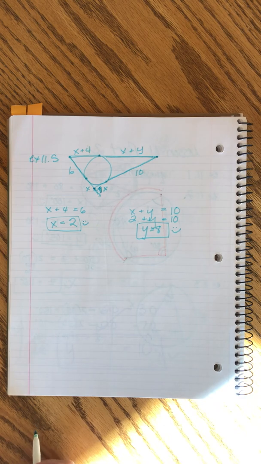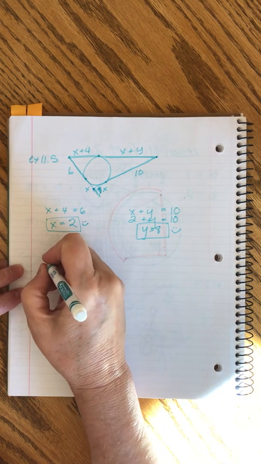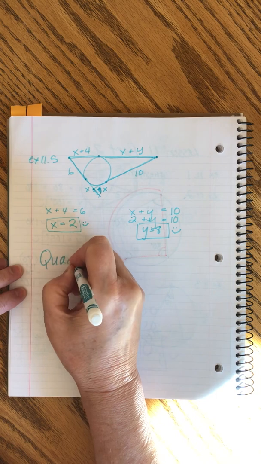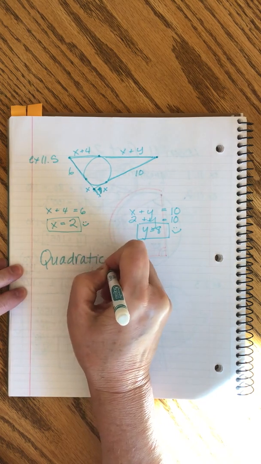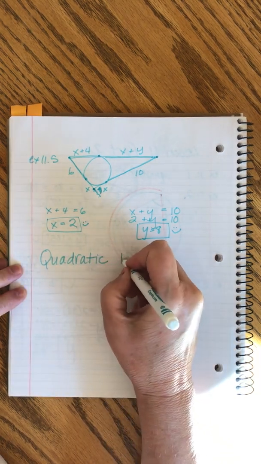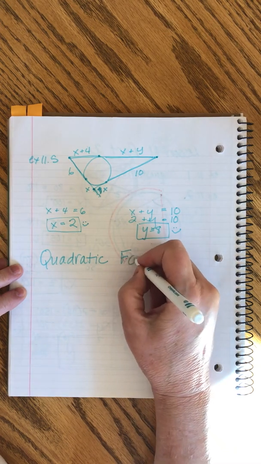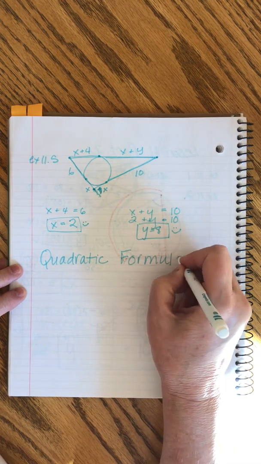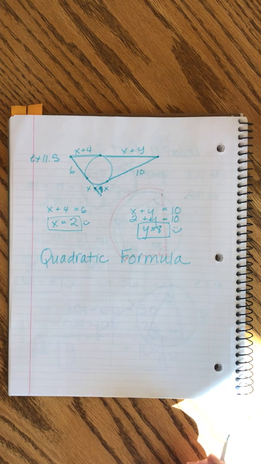Okay. The next part of this lesson is another one of those juicy topics that when people think about algebra, this is one of the key topics, the quadratic formula.